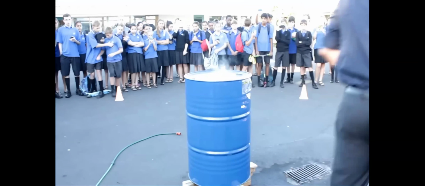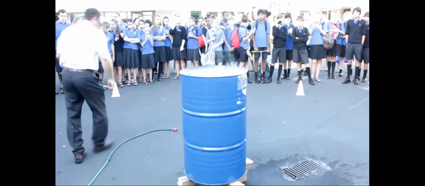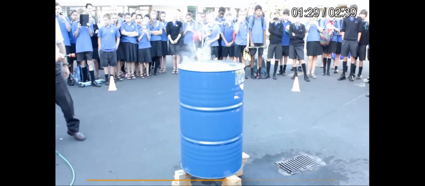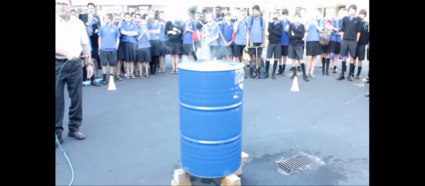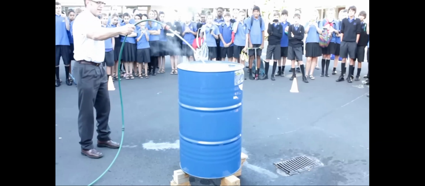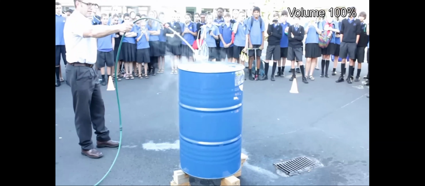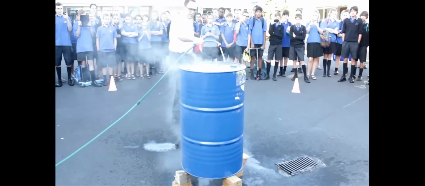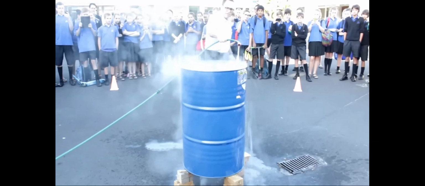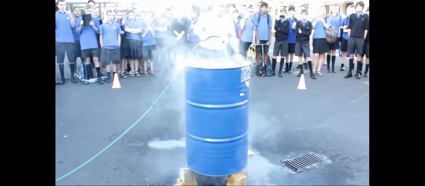Now we have to wait for it to cool down, but it might take a long time. So the teacher takes water and starts pouring on it. It cools down faster. Now, when it's cooling down, the steam inside starts condensing and becoming liquid, and you create a low pressure region inside.